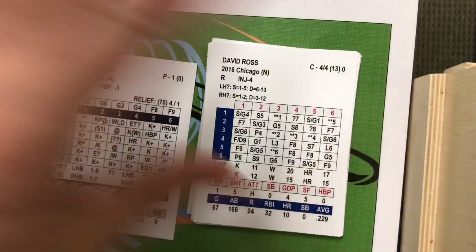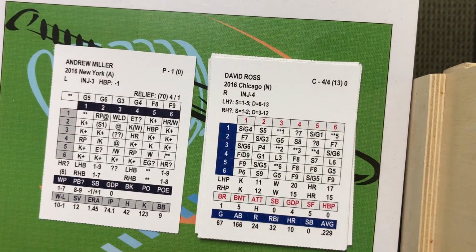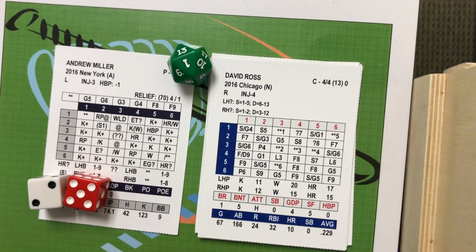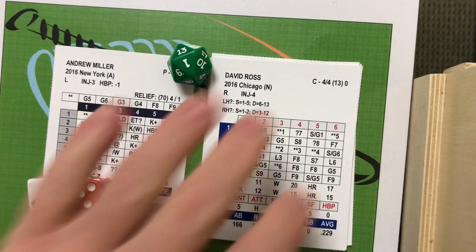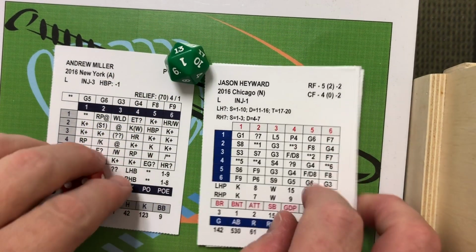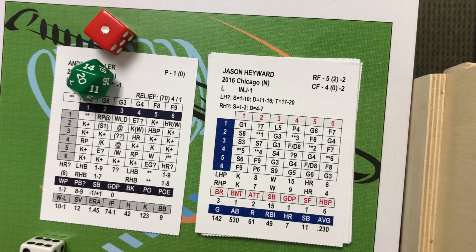Now it's Ross. Miller is fatigued. The first pitch to David Ross, hey, struck him out. 5 Ks for Miller out of 6 outs recorded, and now it's Hayward. 2 outs in the 7th. The pitch from Miller.